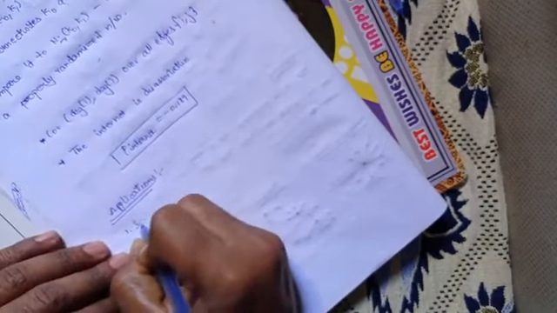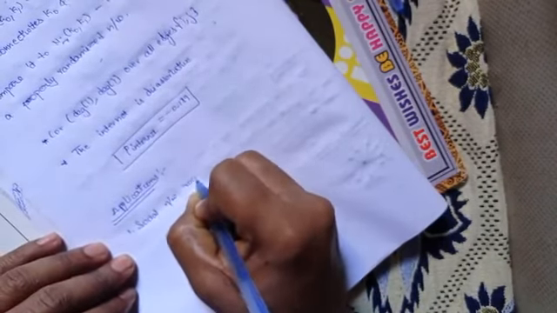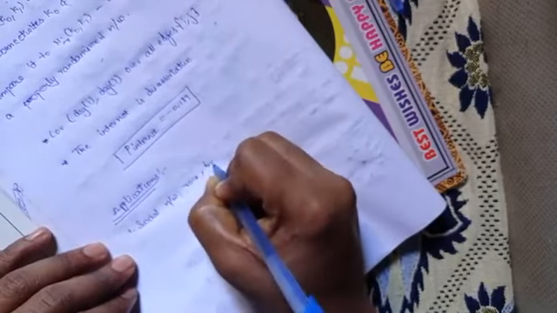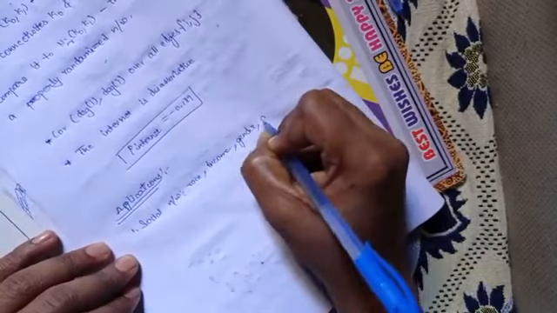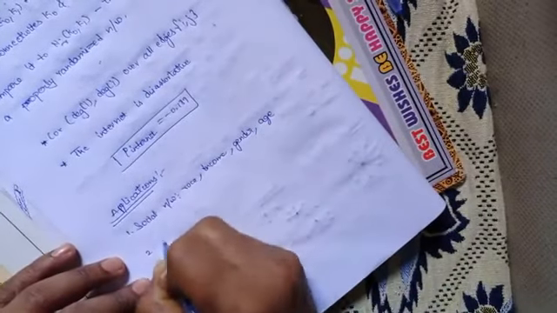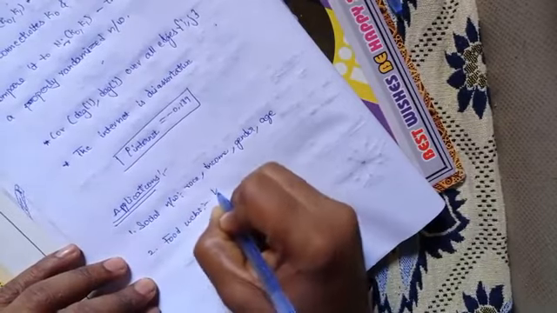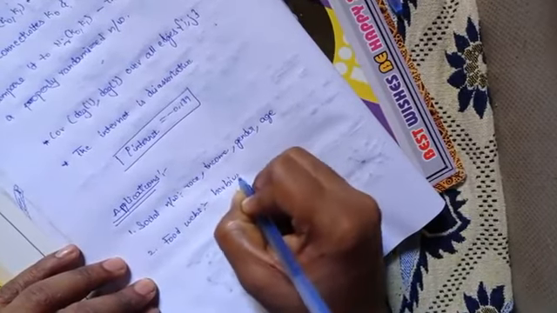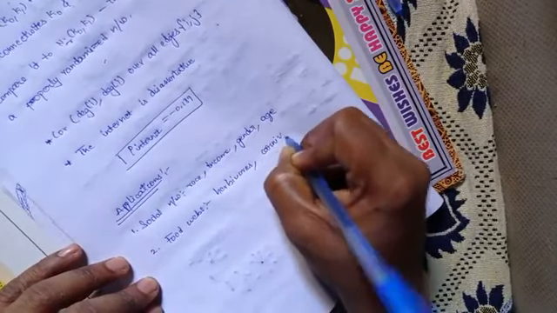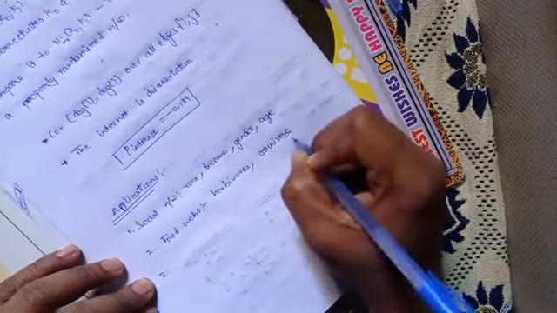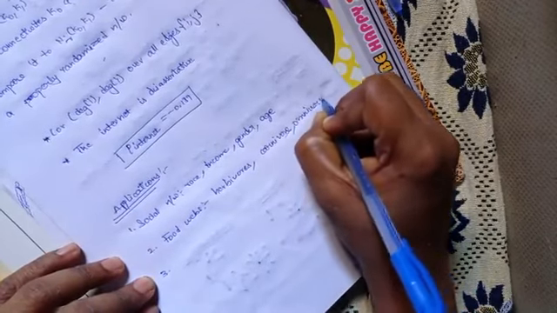So what are those? Social networks, that is race, income, gender, age, etc. The second one is food webs, that is herbivores, carnivores, or omnivores.